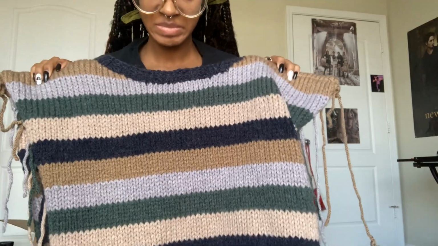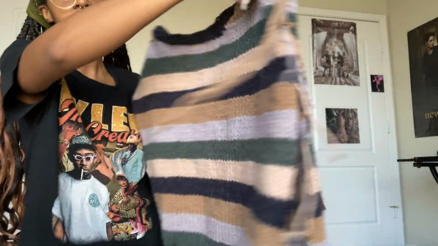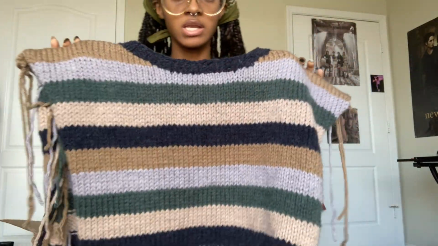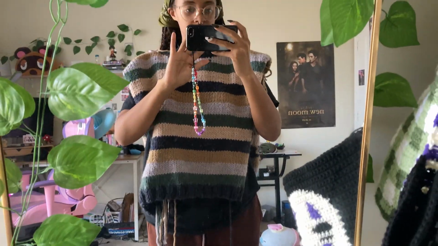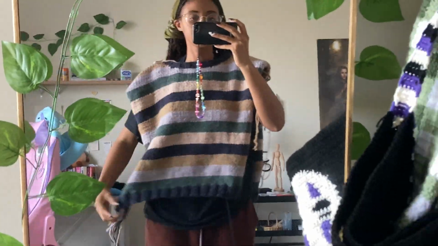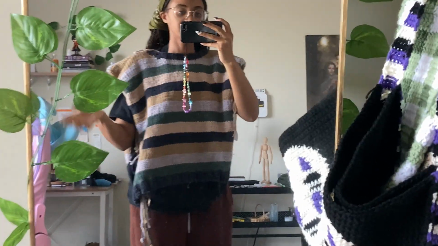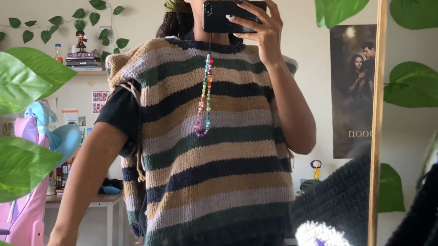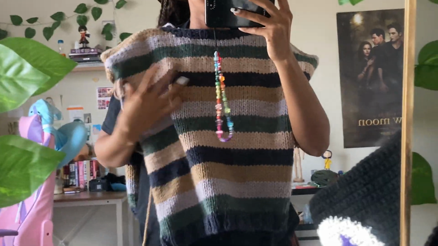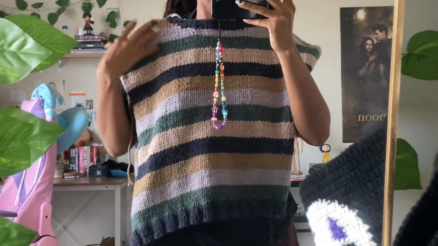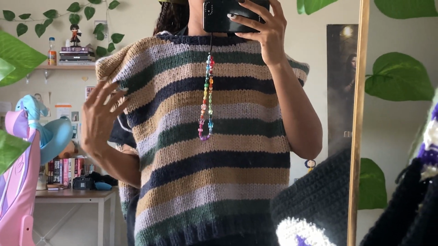I just finished making the front and back panels for the sweater, and now I'm going to show you what it looks like. So this is what the sweater looks like on. This is how it would fit if it was complete. So all I have to do now is just make the sleeves, and this is another part that I kind of want to point out with figuring out how long the sleeve should be.